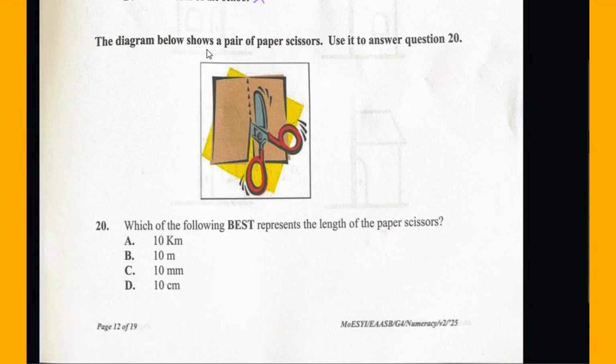The diagram below shows a pair of paper scissors. Use it to answer question 20. Question 20 says, which of the following best represents the length of the paper scissors? Is it 10 kilometers, 10 meters, 10 millimeters, or 10 centimeters?